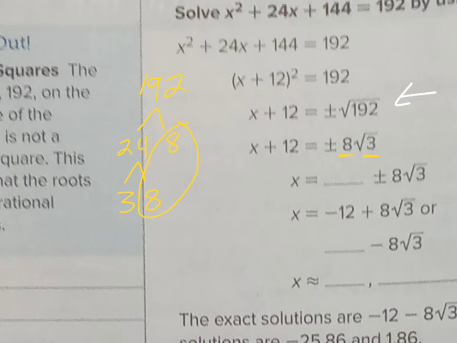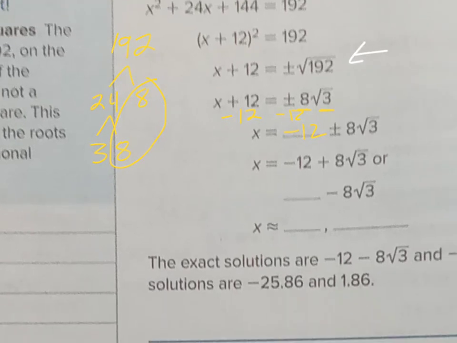So then we're going to subtract 12 from the other side. A lot of things going on that you guys got to remember. That's what they call that math, a lot of steps. So then they get down to here.